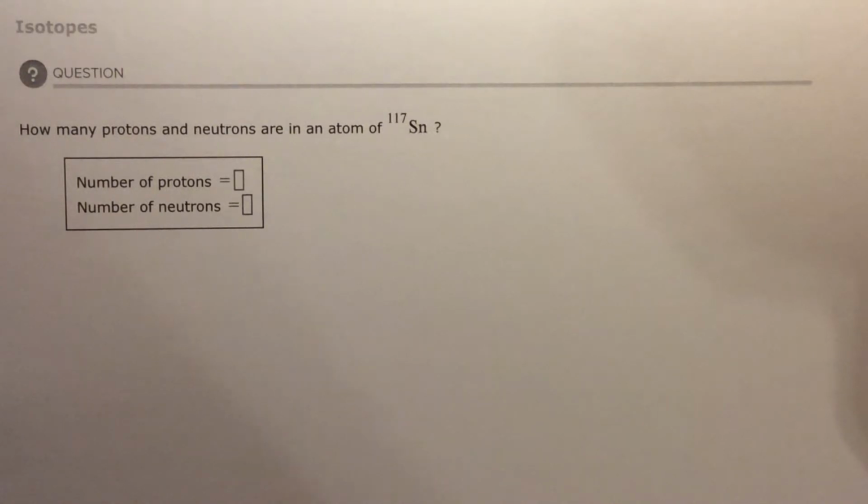If you have an element with 6 protons, it is carbon. It doesn't matter how heavy it is. If it's carbon with 6 protons and 6 neutrons, not 12, carbon is 6 protons. Anything that has 6 protons is going to be carbon.